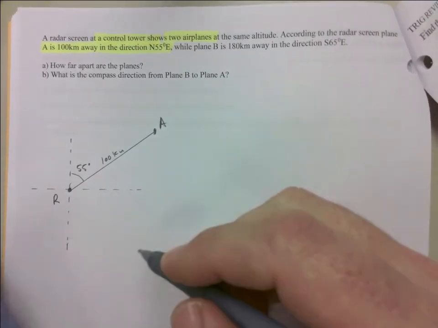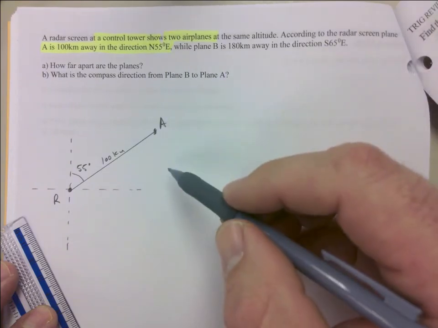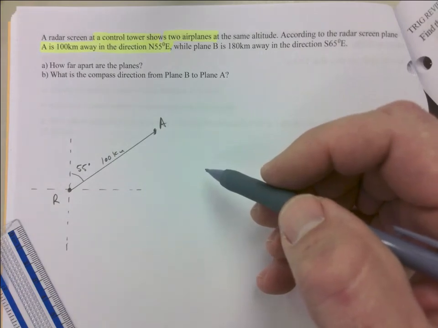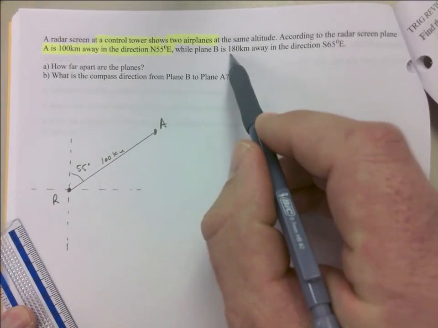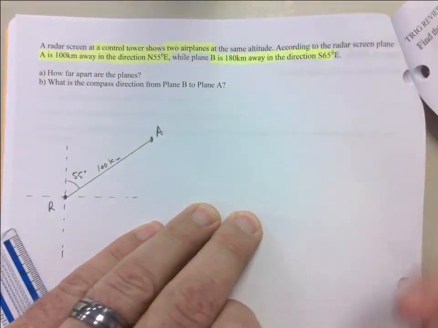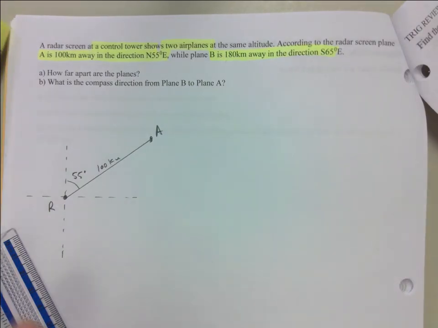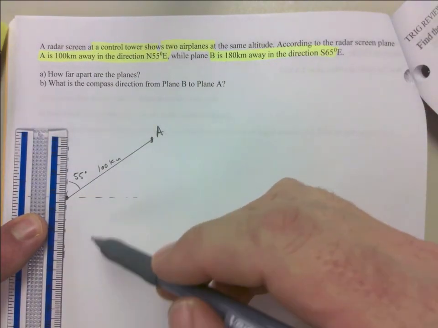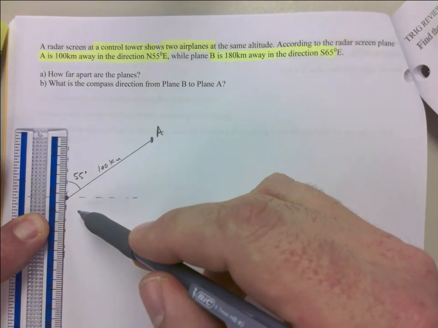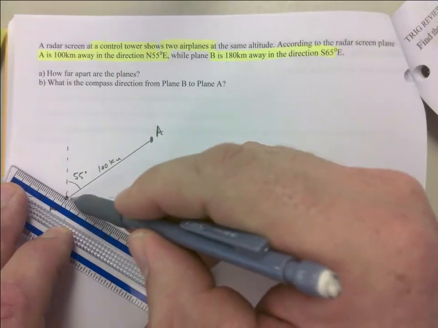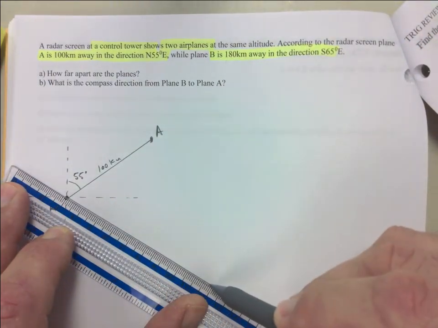So then next, from the same tower, plane B is spotted, and this is where I wanted to talk about some scaling, which would be helpful. What I mean by that is, plane B is at 180 kilometers, in the direction south 65 east. So it is definitely longer than this one. That's something I would say is very helpful. So you go south, and then you go 65. So it'd be even more like this, and it'll be longer, right?